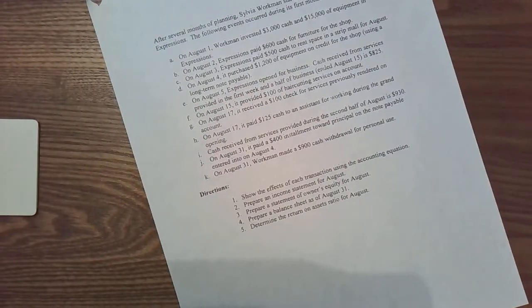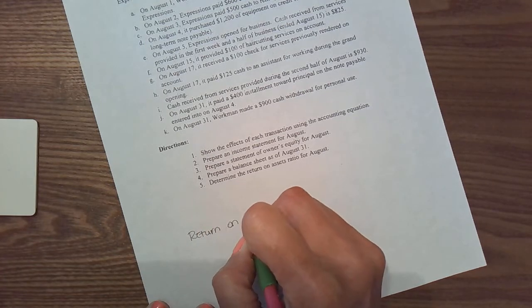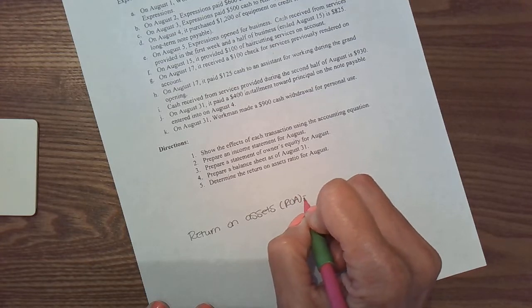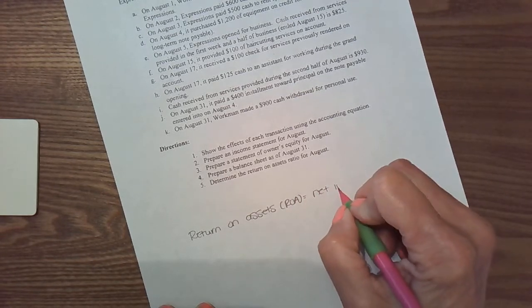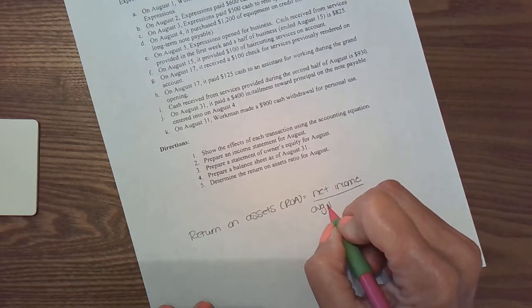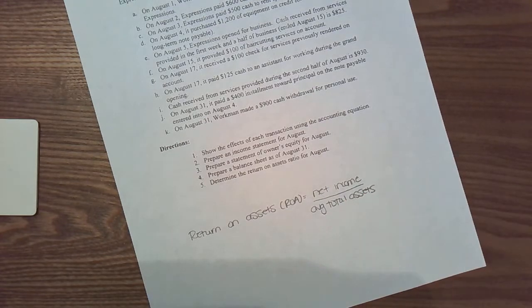Okay, so let me write the formula on here. So this is return on assets, or ROA, and this is going to be net income divided by our average total assets. Now what we're going to do here is look at this for a second.